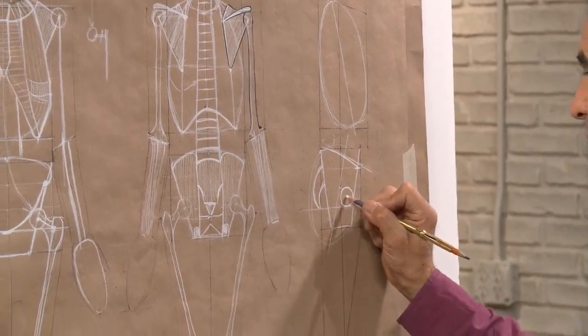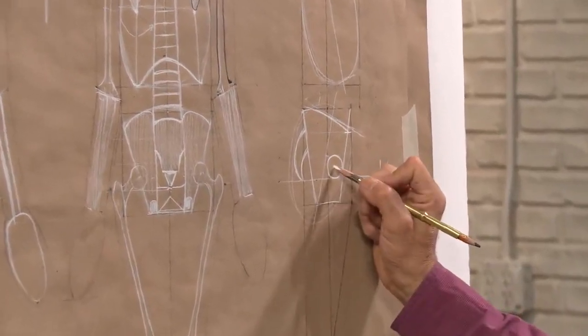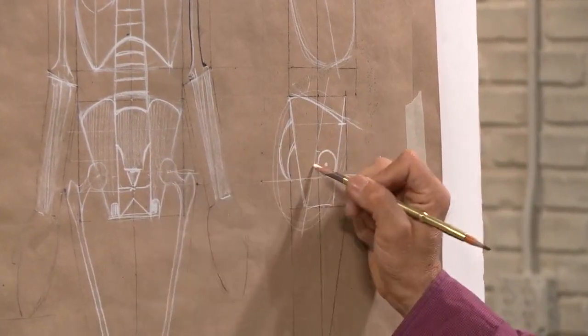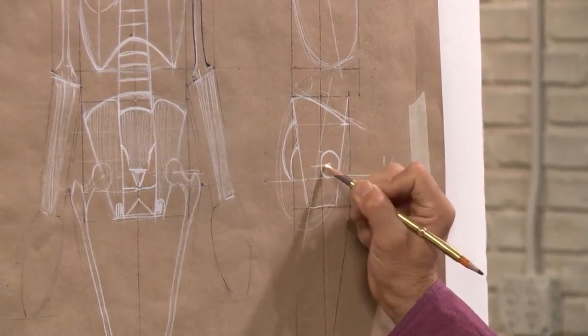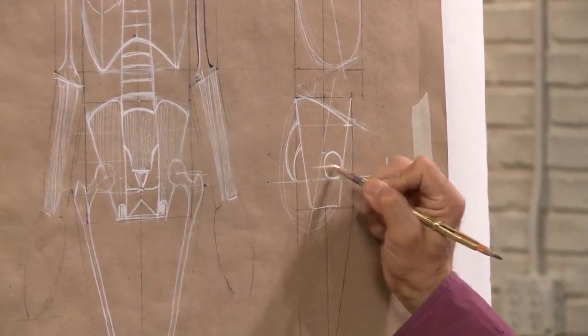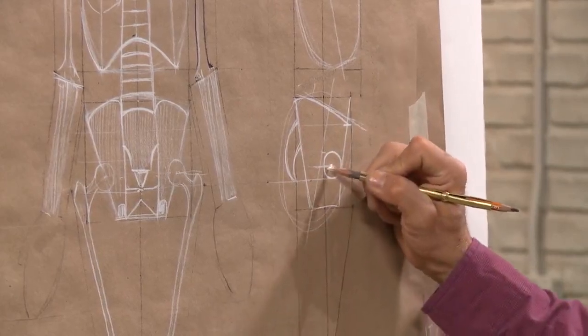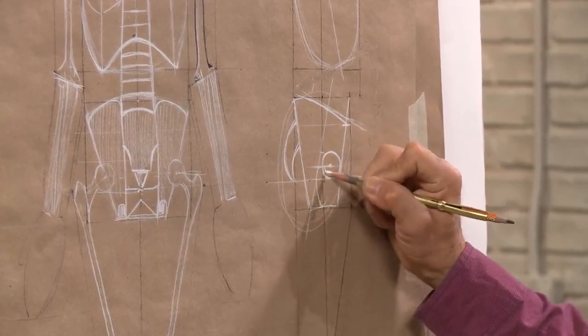Now, I find the center of this, okay. I need to know what the center of this is, because this, remember here, is going to give me the top of the trochanter. So the trochanter is going to be just below this line in here, given by the center of the head of the femur. But it's not going to be at the same level. It's going to be slightly posterior here. Okay?